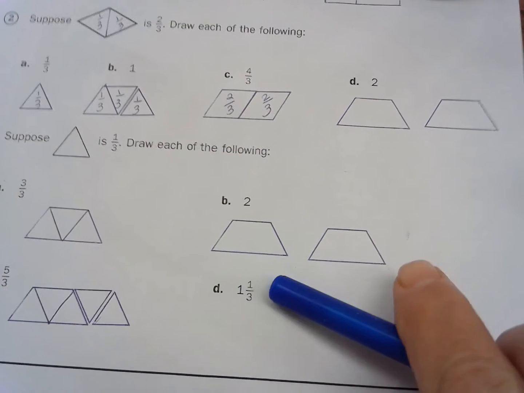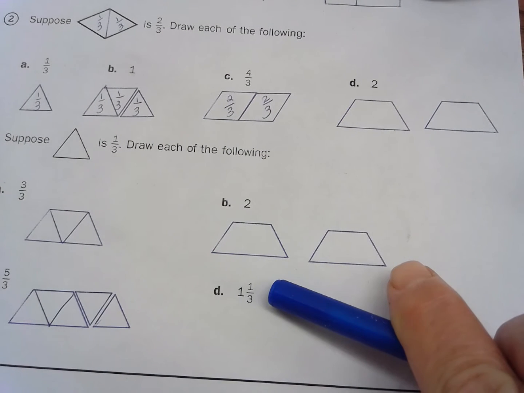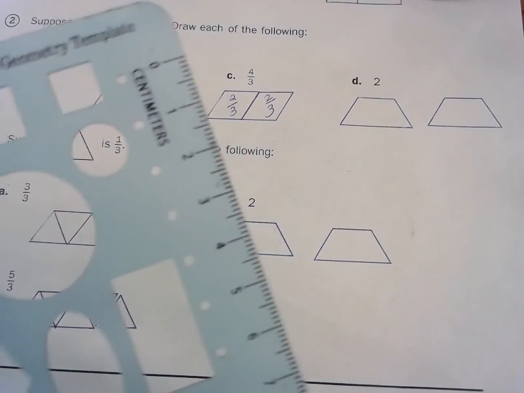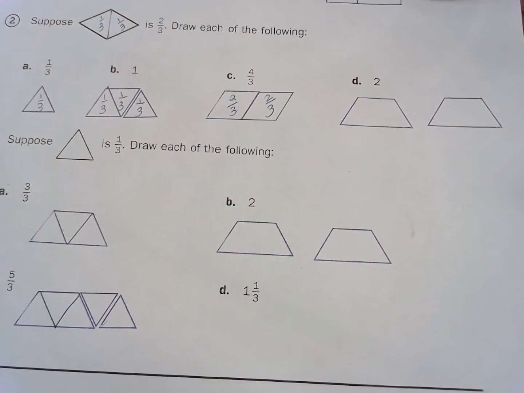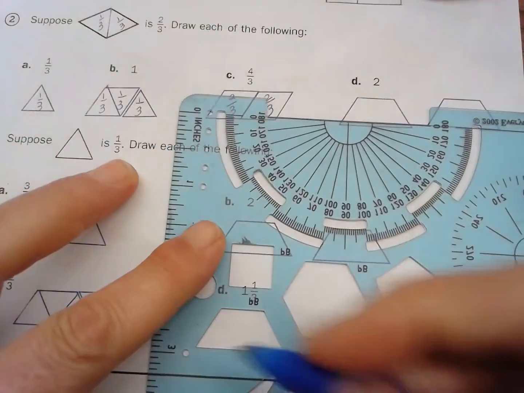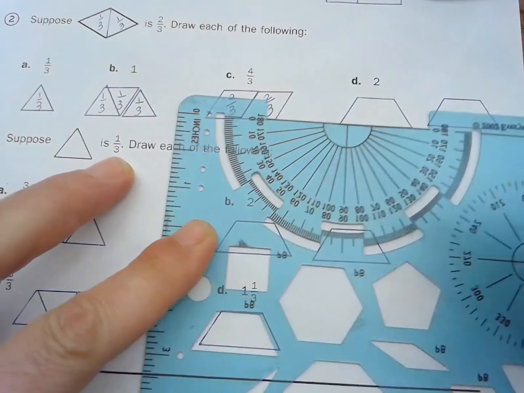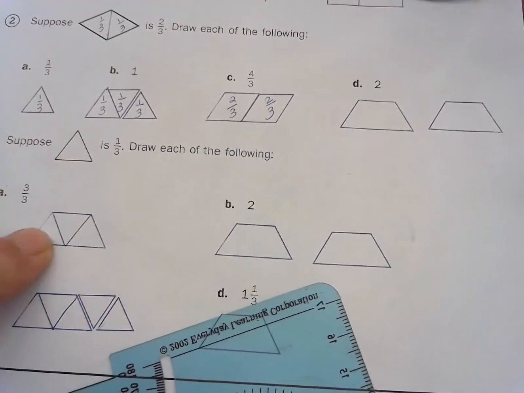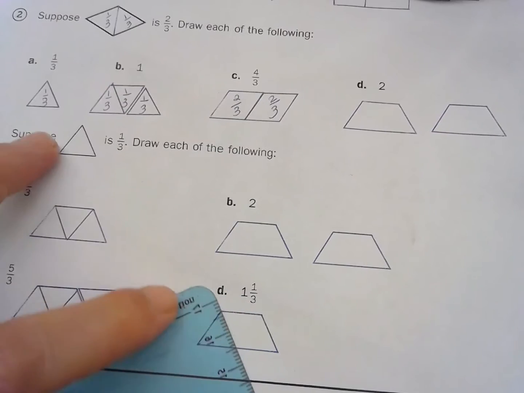Okay, so now 1 and 1/3. 1 and 1/3. So we're going to do a trapezoid, because that's the 1 whole, remember? So we did that here, that's 3/3, and up here it's there.